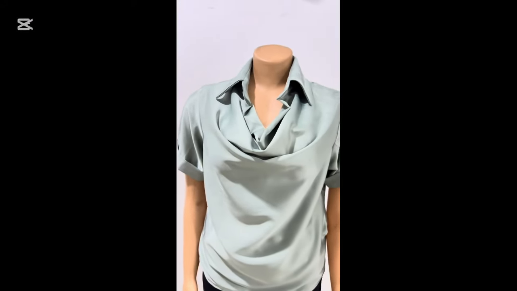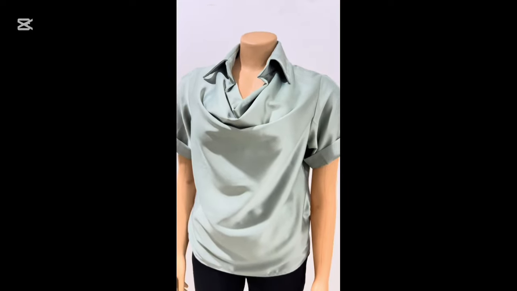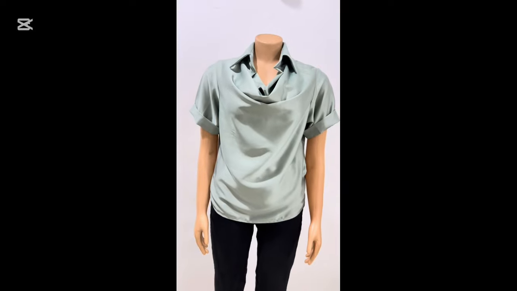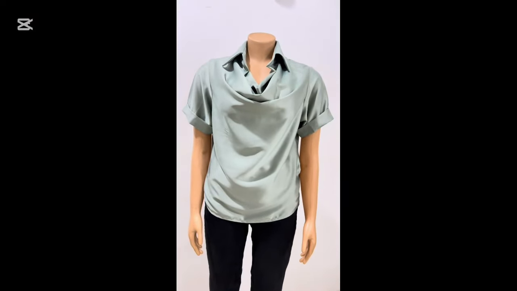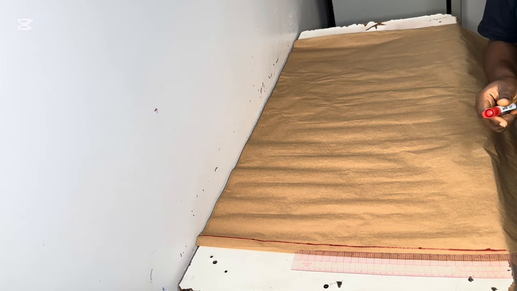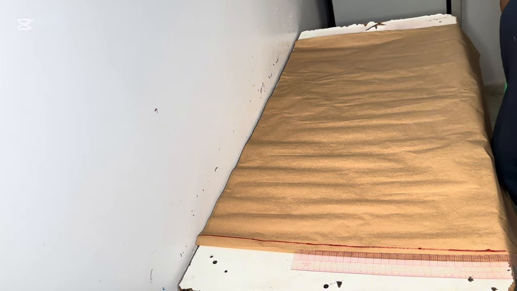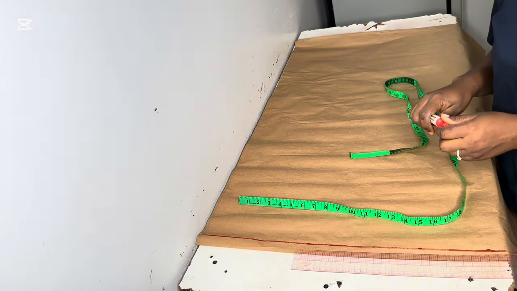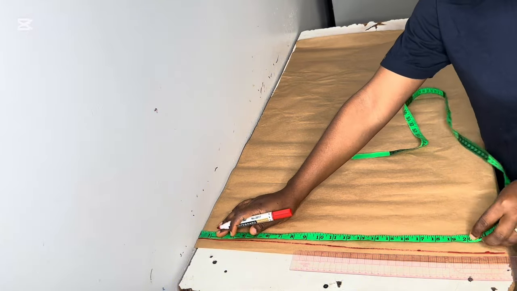Today I'm going to be showing you how I achieved this shirt here, this cowl effect shirt that you are seeing. If this looks like something you're interested in, then let's get straight into the tutorial. First, we're going to begin with drafting the pattern we're going to be using to achieve this shirt.